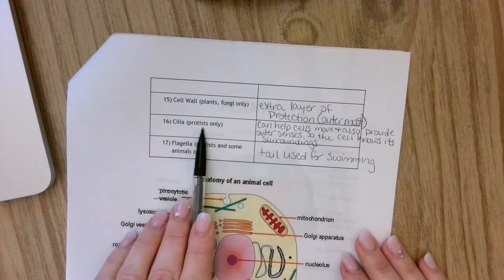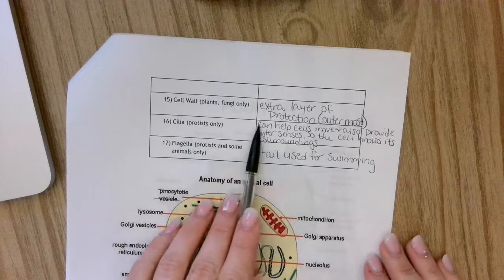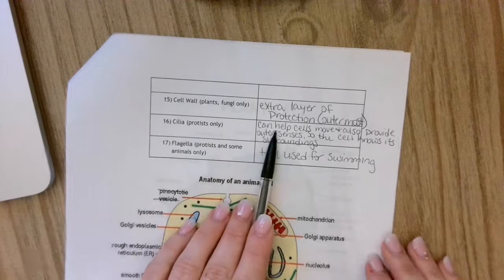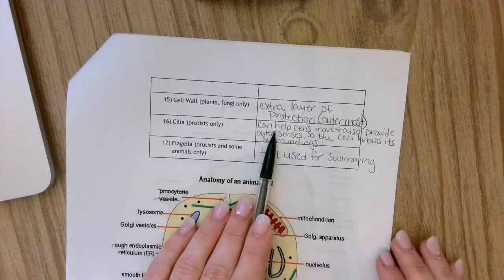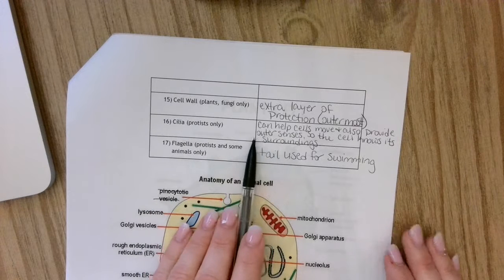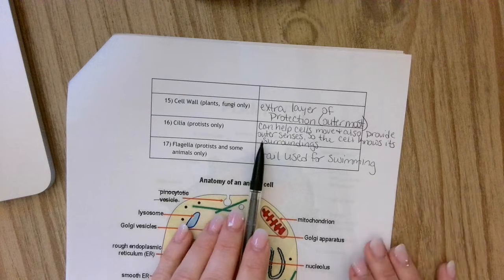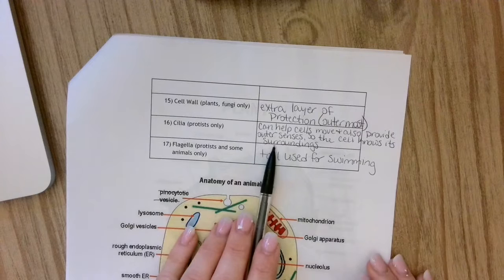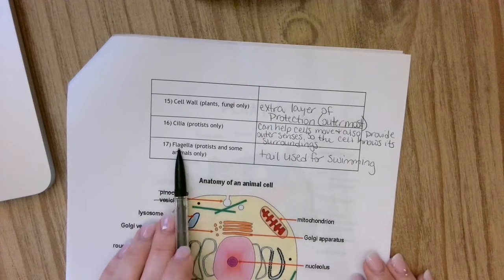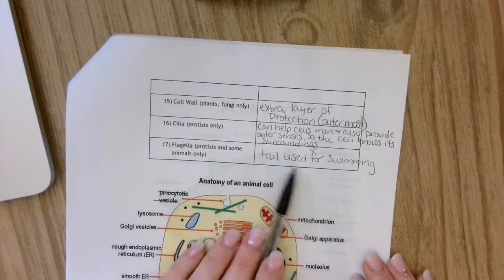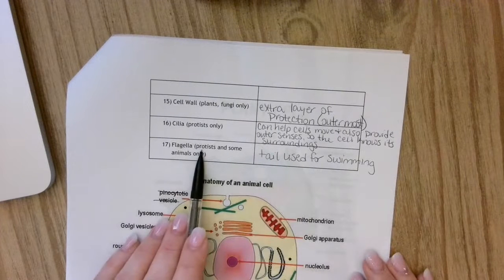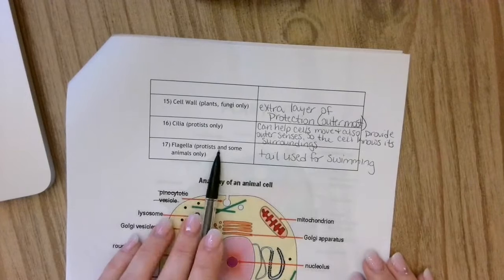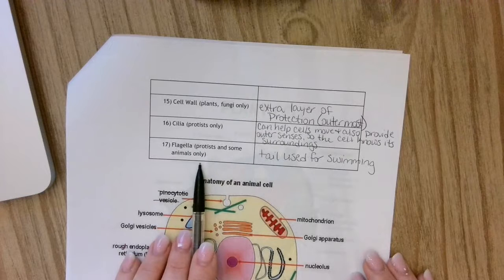Cilia is what protists would have mainly, and cilia is kind of like little eyelashes on the outside of the cell, so it can help the cell sense what is around it, or it can also even help it move through its surroundings. It just depends on what the need is at that time. Flagella is the tail that is used for swimming, and these are going to be found mainly on protists and some animal cells.